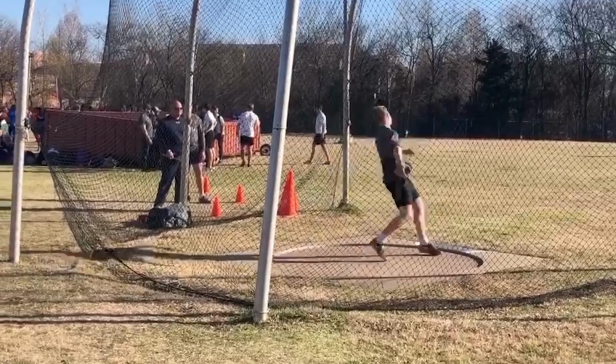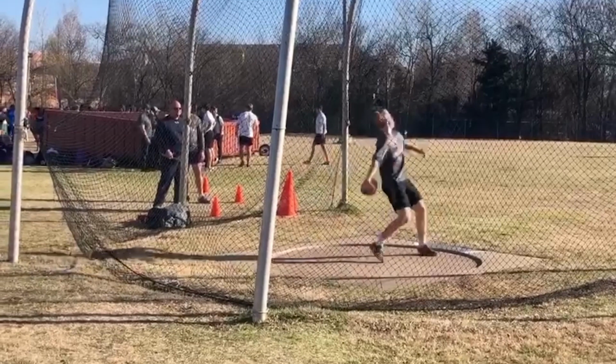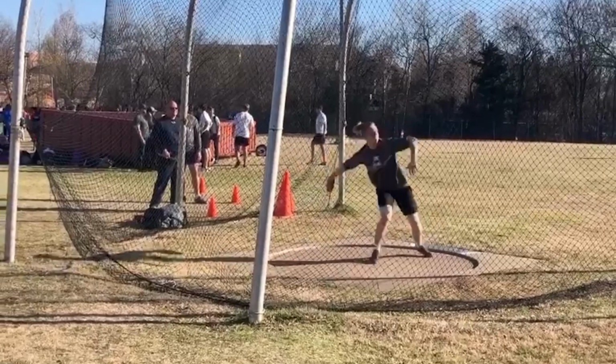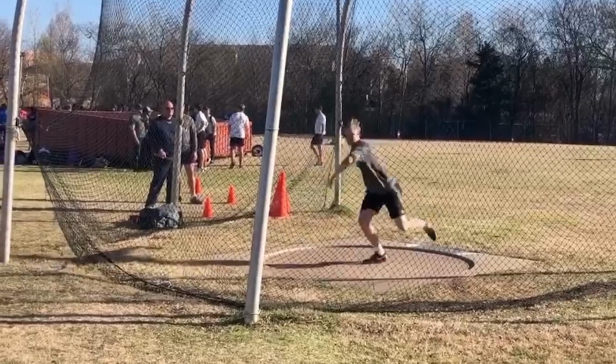Ideally, as you let go of the discus, as the discus comes out, this right foot lands where your left foot was. So the right foot comes up, and then the right foot lands before the left foot. Now there's a lot of information there. Go through and watch that again if you need to. But let's go backwards and see what we can do to fix some of these things.